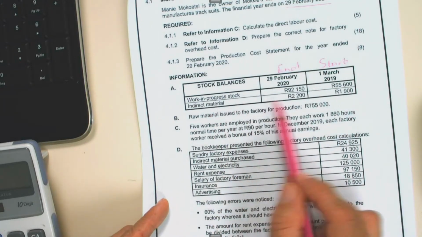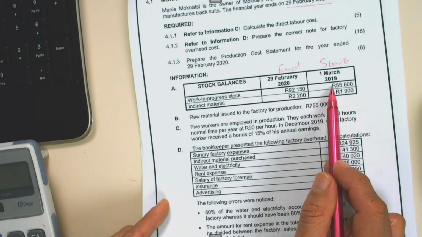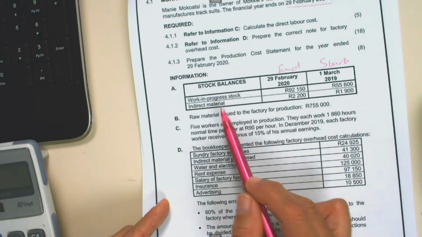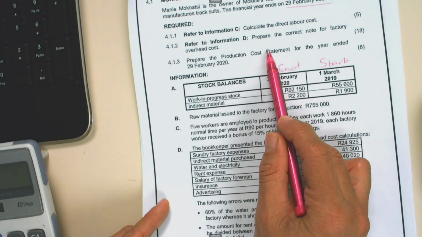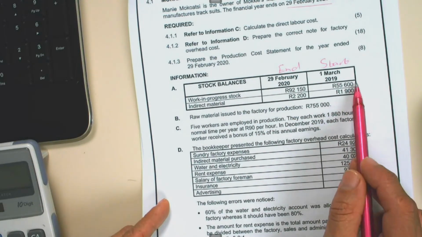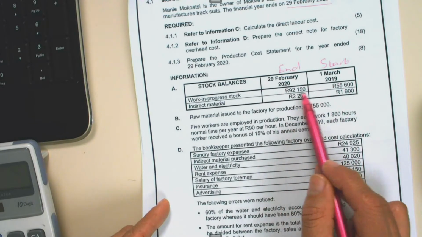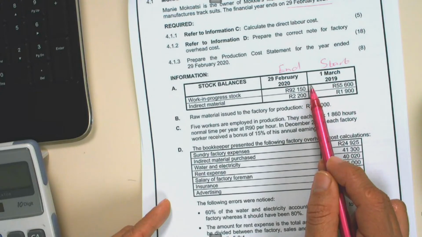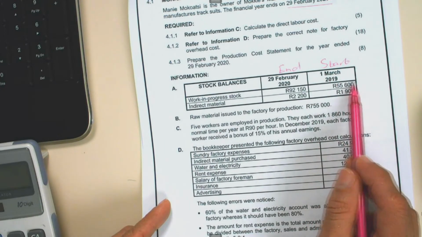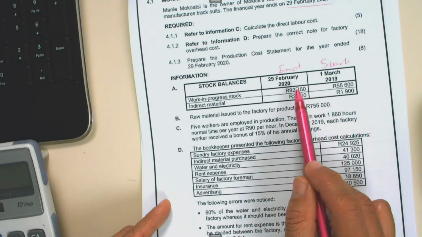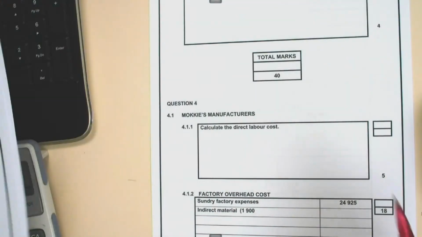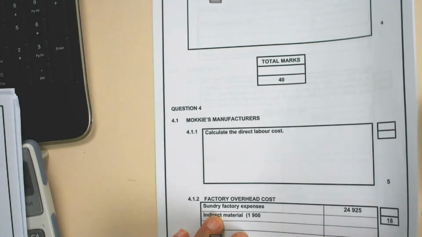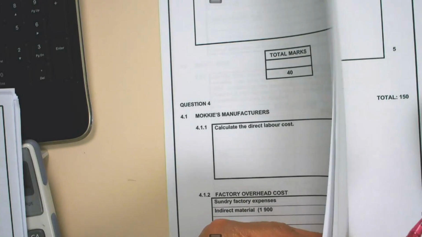Work in progress stock, these two amounts must go to my production cost statement, right? And I always say, if you're given both of these amounts, then I know my final figure for my production cost statement I will have to calculate. But if one of these figures are missing, then we are given your final figures on your production cost statement, right? Let's go to the production cost statement quickly.